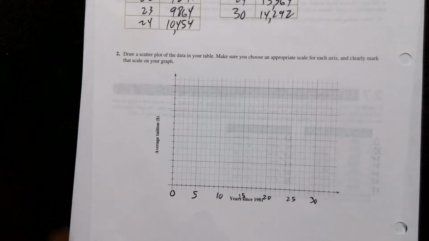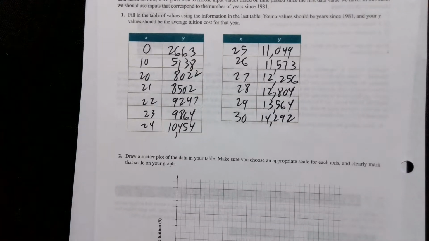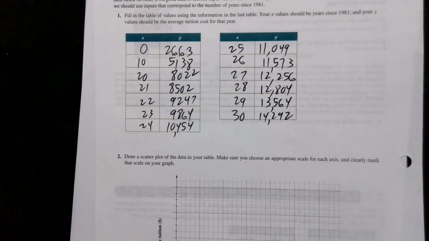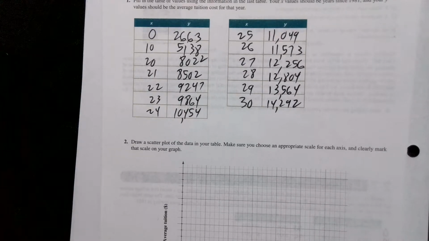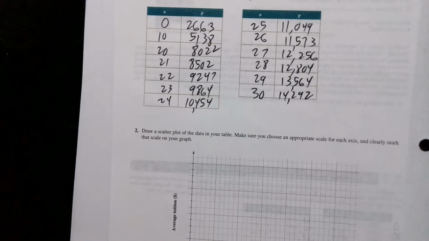Now, the next thing we would do is plot these points. First of all, we have to do the average tuition cost. Now, this also would start at 0. But if we notice, the tuition goes from a little over 2,600, more than halfway between 2,600 and 2,700, all the way up to a little over $14,000. So if we look here at these tick marks, we could do everything by 1,000. Let's go every second one. So this would be 2,000.